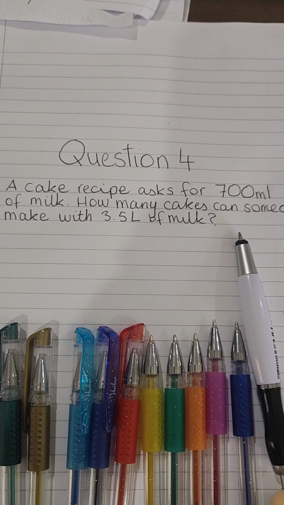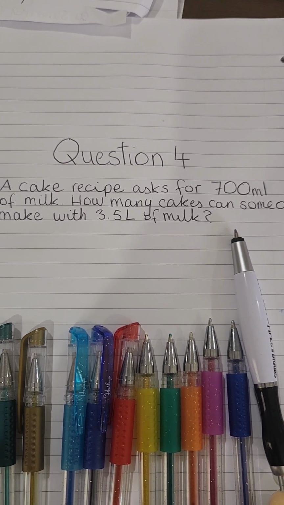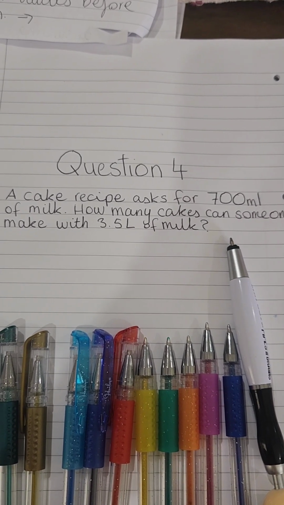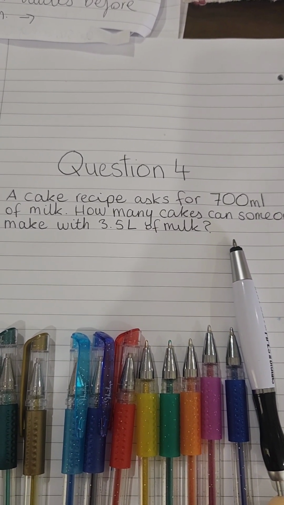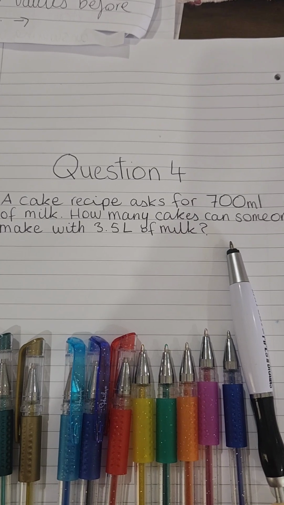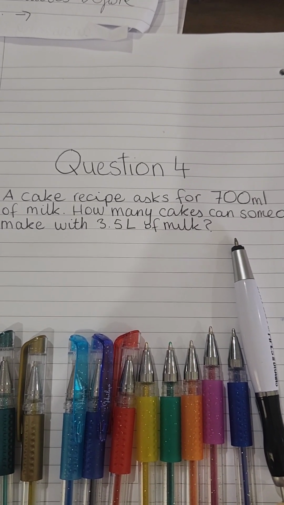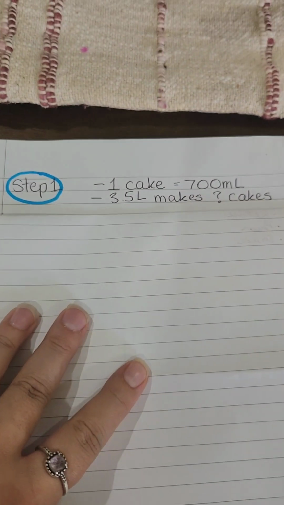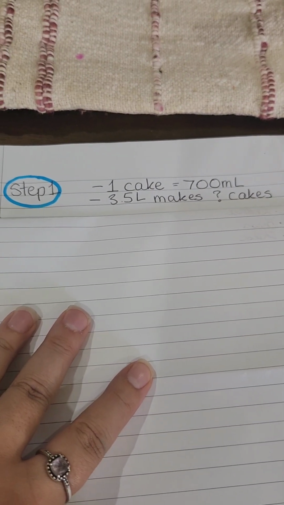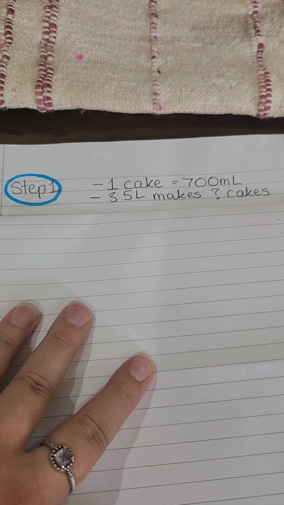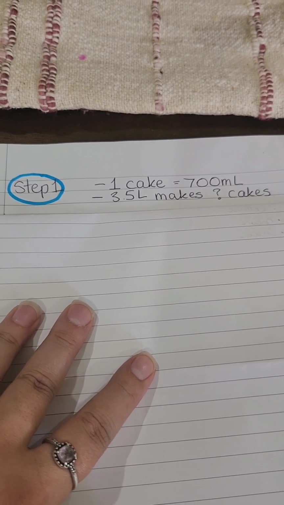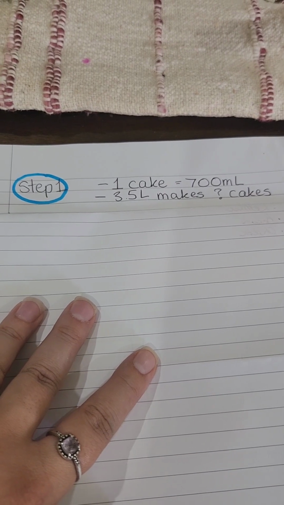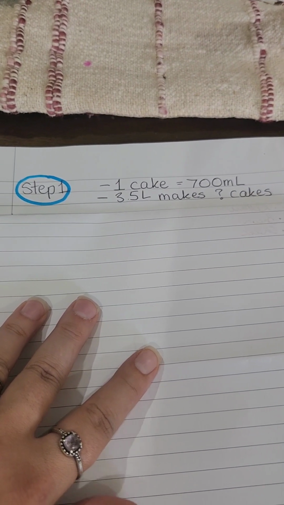Question 4. A cake recipe asks for 700 milliliters of milk. How many cakes can somebody make with 3.5 liters of milk? To solve this through mental strategies, we are going to firstly write all the information we need and what we know is true. What we know is that one cake equals 700 milliliters of milk. And what we need to know is how many cakes 3.5 liters makes.